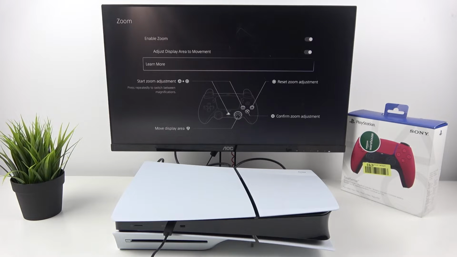And on the bottom of the screen you've got a tutorial on how to start zoom adjustment. As you can see on the controller, in order to start zoom adjustment you have to press simultaneously the PS button and the square button. To reset zoom adjustment, press the circle button, and to confirm, press the X button. Just like this.